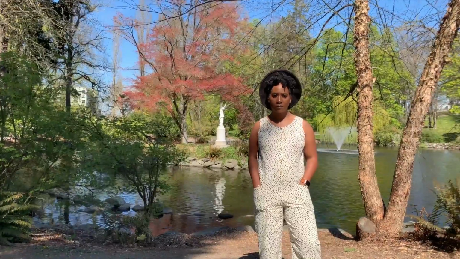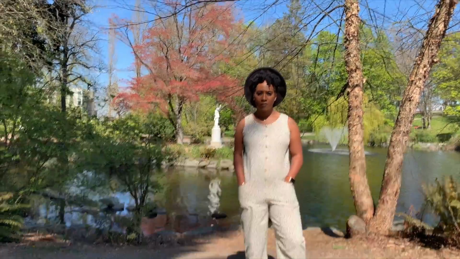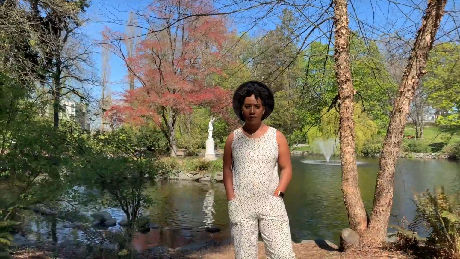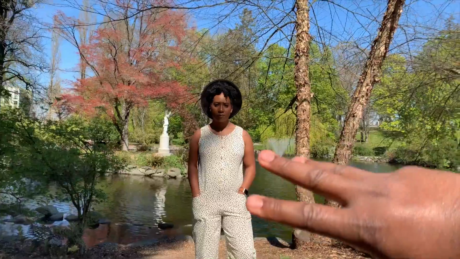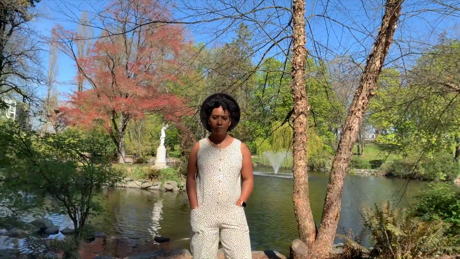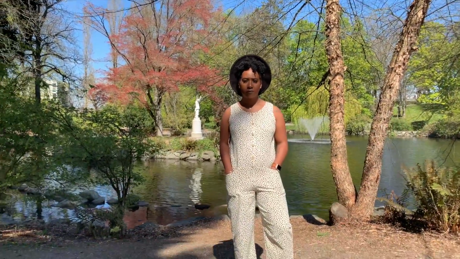So zooming in not only gives you a more flattering viewpoint, but it also brings the background in closer and makes the background less distracting. And now I'm actually going to take some shots on the actual phone and show you the difference, what it looks like with actual images instead of this video.